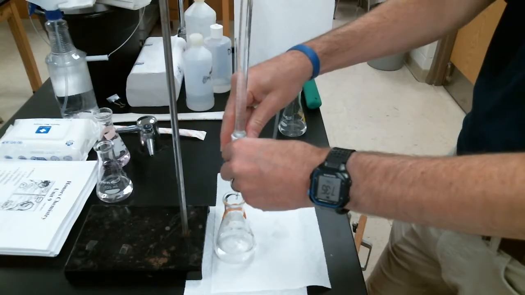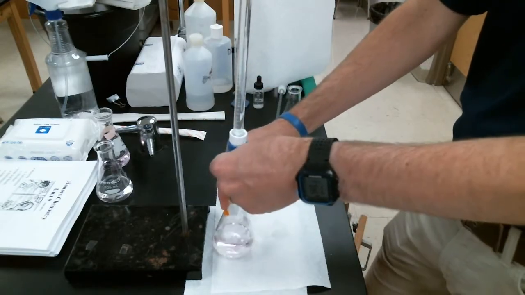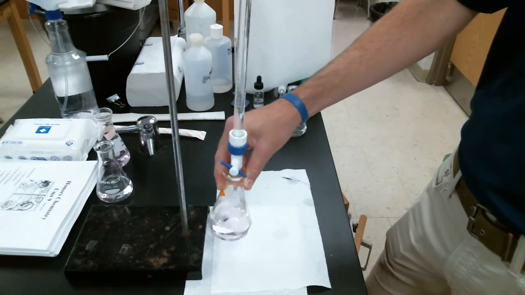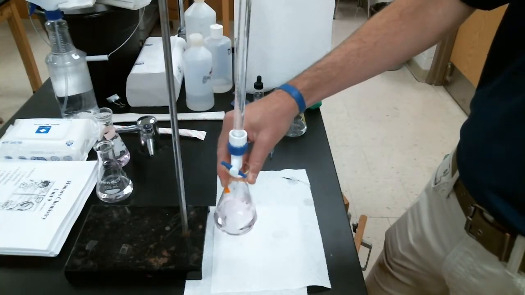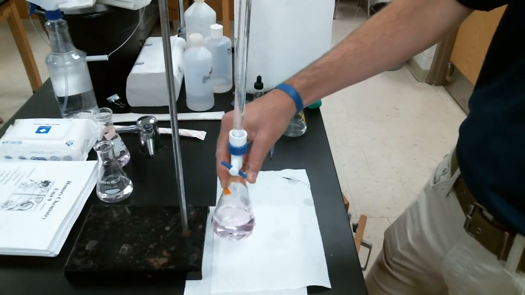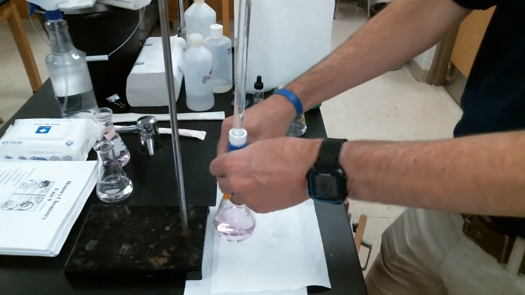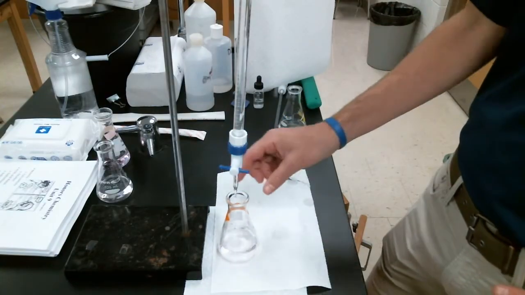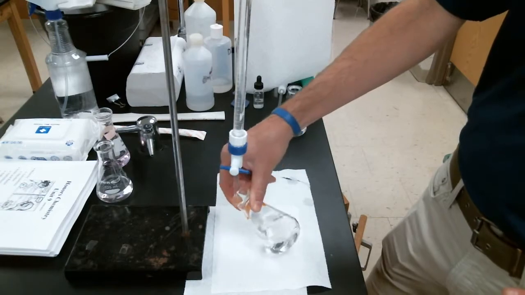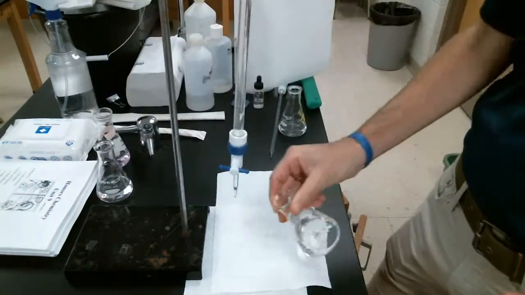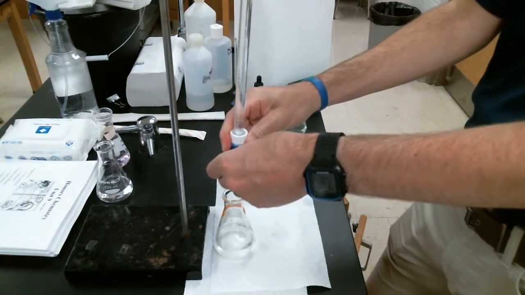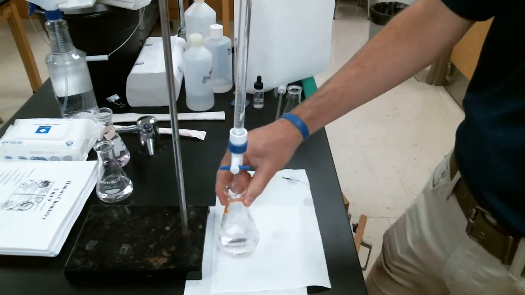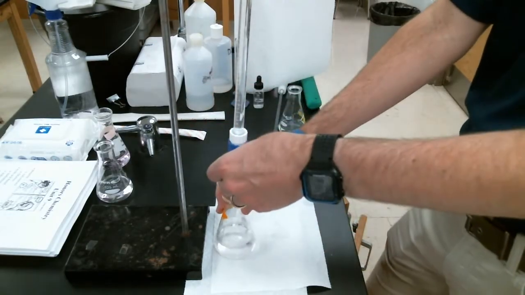So I'm going to slow this process down a bit and just add more at the drop speed. Again, notice that color staying longer and longer, even though I'm adding another drop. Okay, let's pause and swirl a little bit. That color's staying. Again, it might be hard to see with your camera. That stuck around a while, so let's add a couple drops. Oop, that was more than a couple drops. Ooh, thankfully that color disappeared.